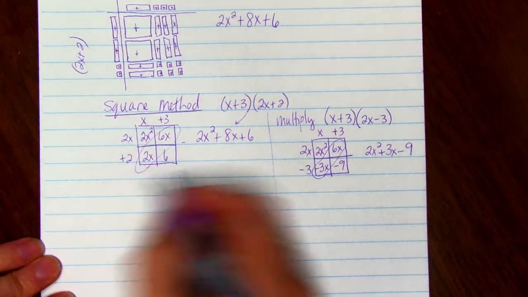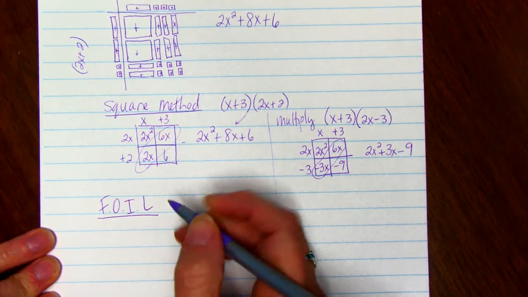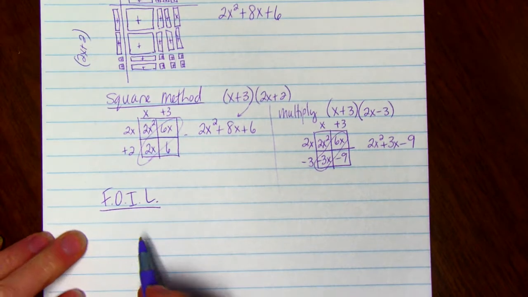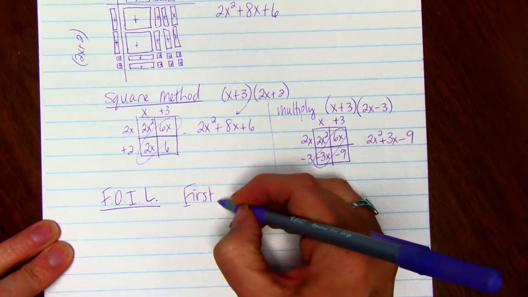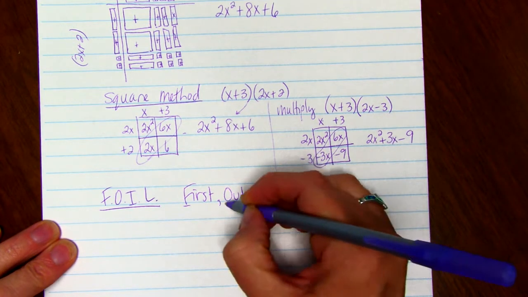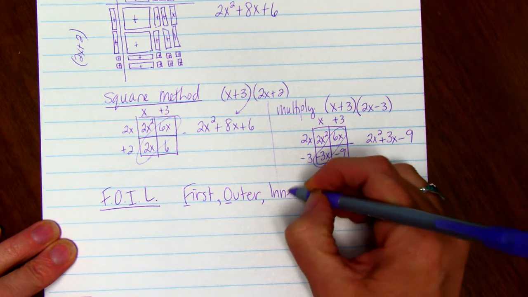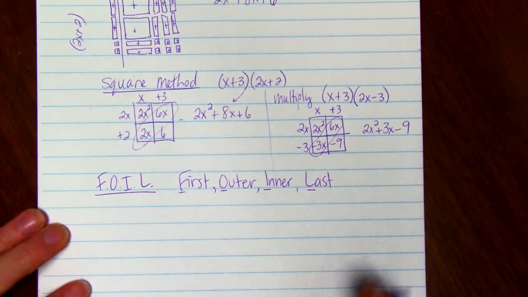Now there's another method called the FOIL method. This is an acronym, and the F stands for first, and then outer. Some people say outside, inside, inner, and last. So here's how we do that.